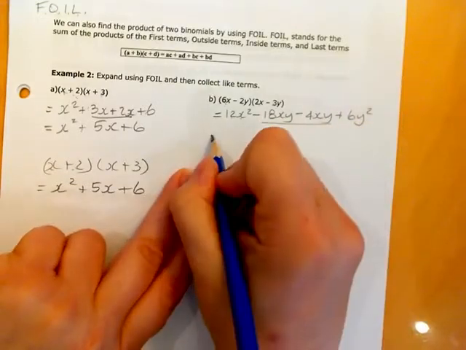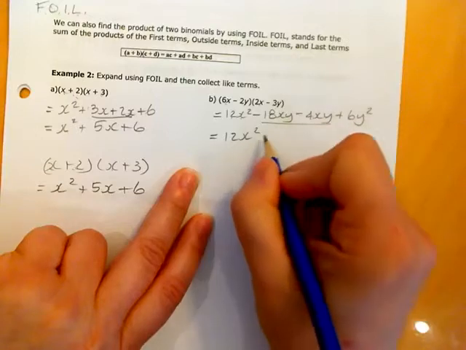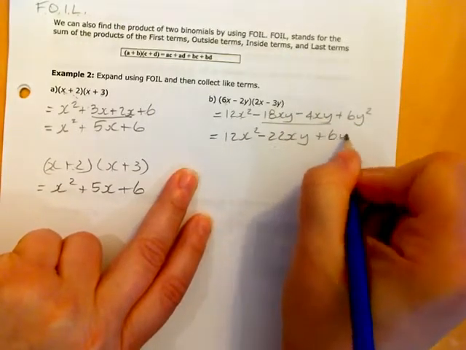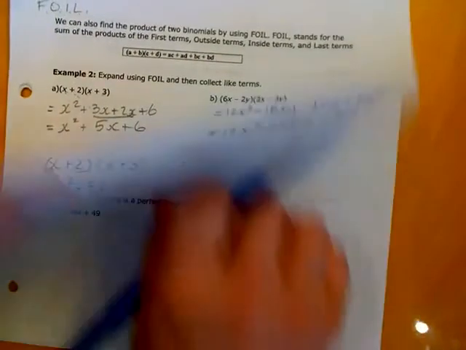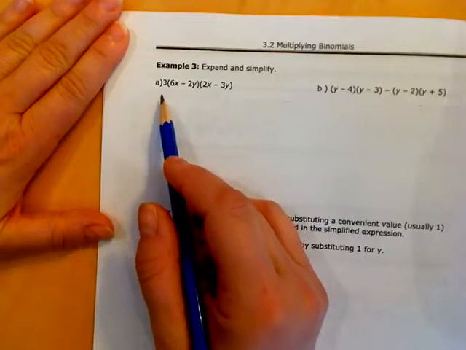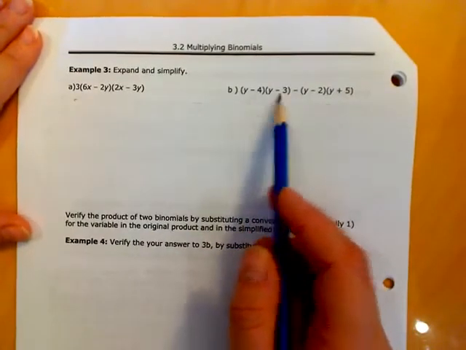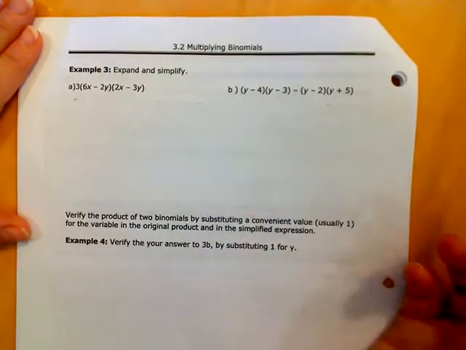Those are like terms, so let's collect them. Minus 18 and minus 4 is minus 22xy plus 6y squared. And that is multiplying out binomials. I'm just going to do a little bit more practice here. Sometimes there's a term in front that you're going to multiply in. Sometimes you will multiply out binomials, and then whatever you simplify them both to, you have a subtraction.